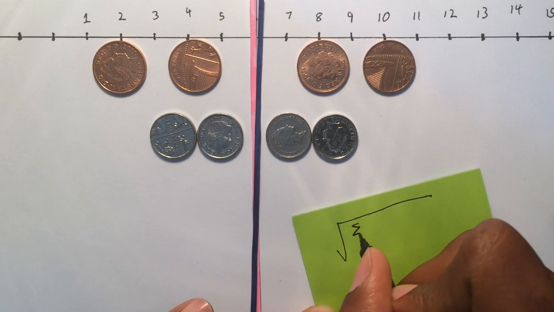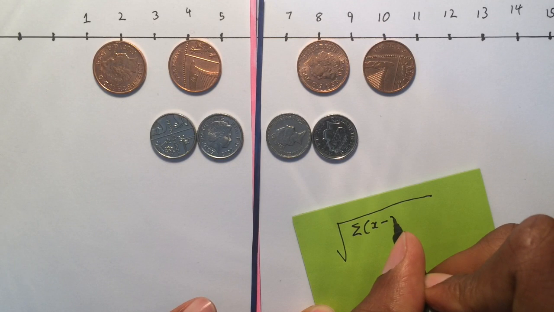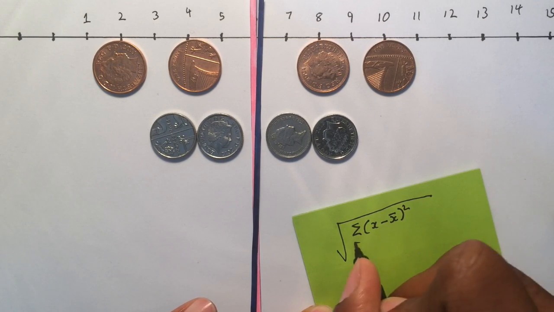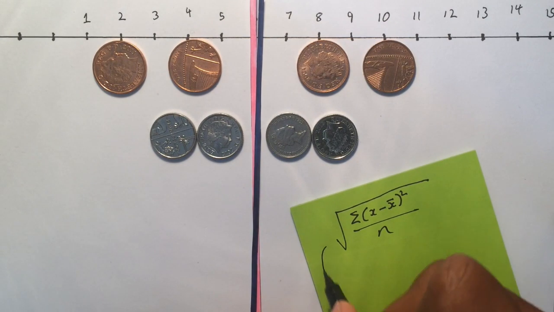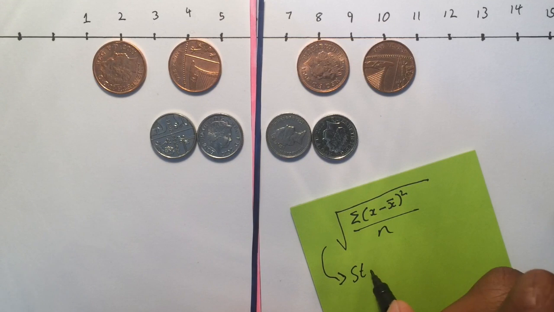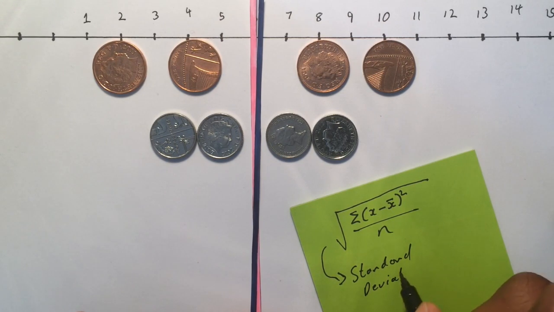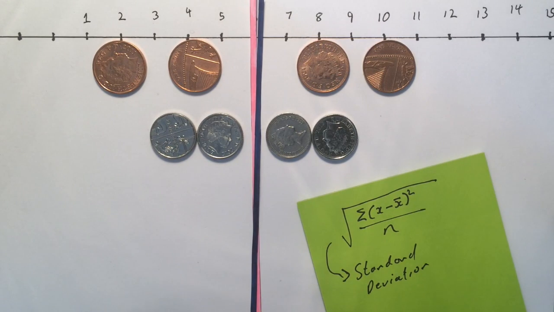That is the sum of all the differences between the scores and the mean squared over the number of them, and the square root of that whole thing. This is a different measure, not the variance, but the standard deviation. And the major advantage of the standard deviation is that it's presented in the same units as the actual units you measured in the first place.